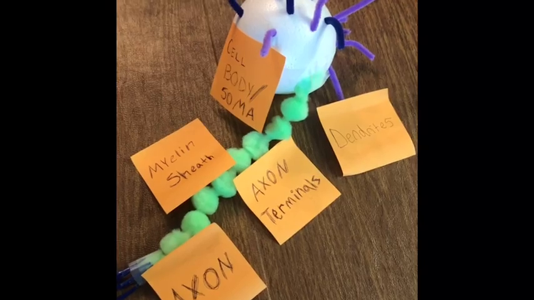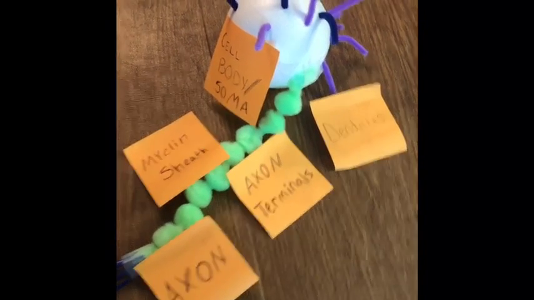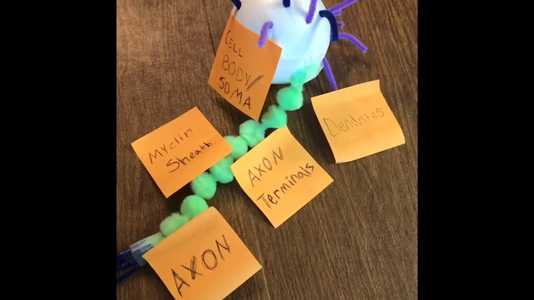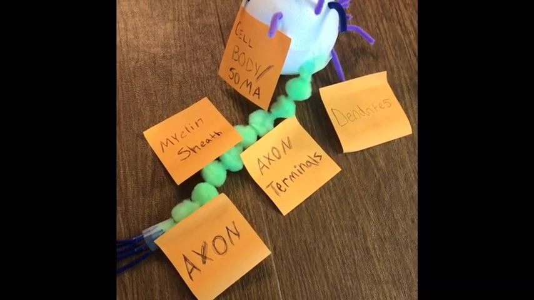As they are being received by another neuron, they head towards the dendrites, which are fibers that receive information. On the dendrites, there are receptor sites, which listen to the messages and transmit them.